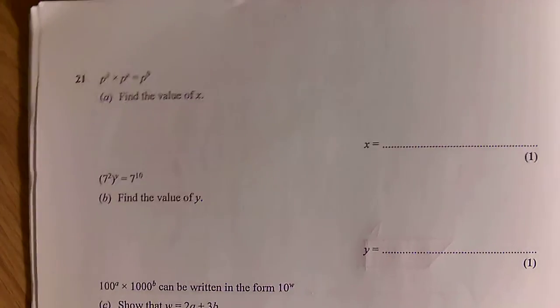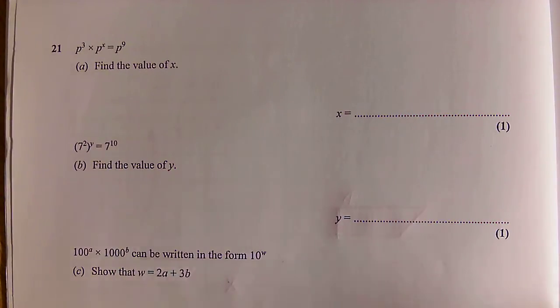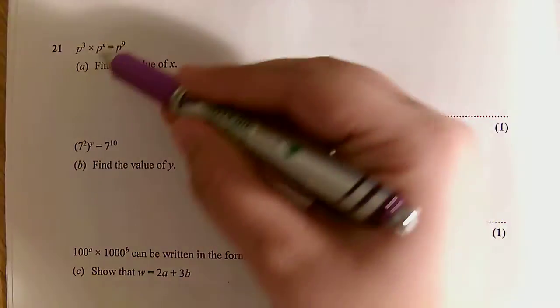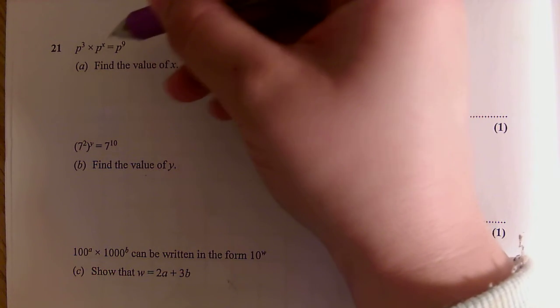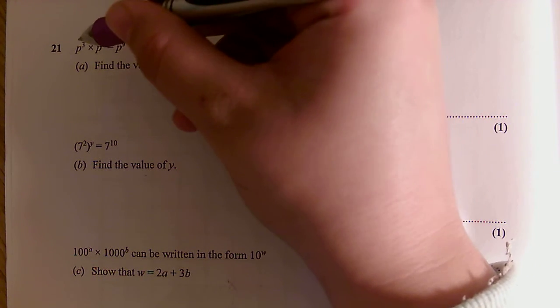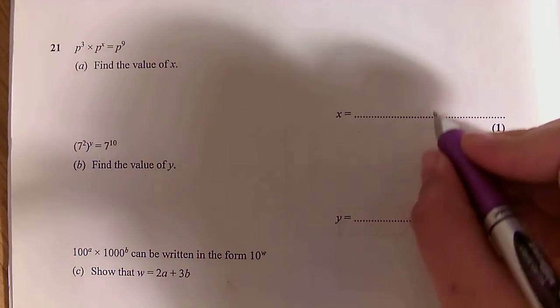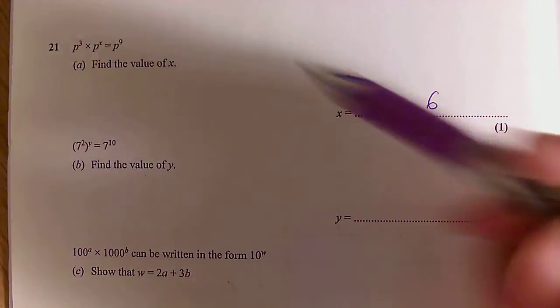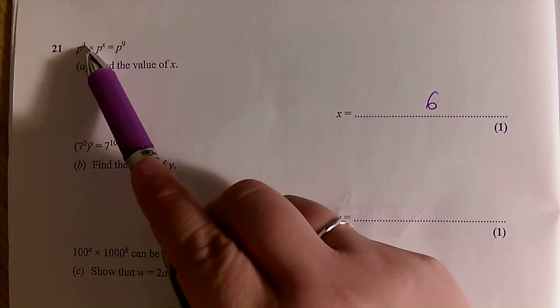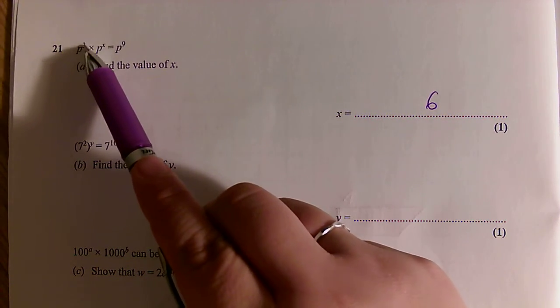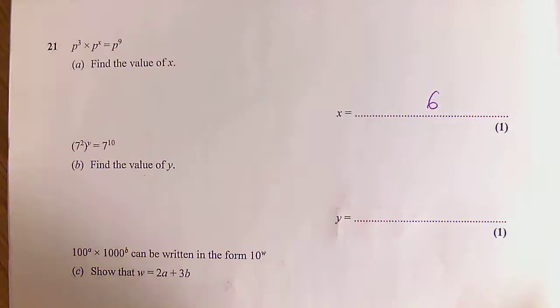Question 21. Okay, now we know that when we're looking at indices, we need to add the indices to get this number at the end. So 3 plus what gives me 9? The answer is 6. And if you put 3, you've made a really common mistake, because we tend to think that it's just multiplying, but we add the indices.